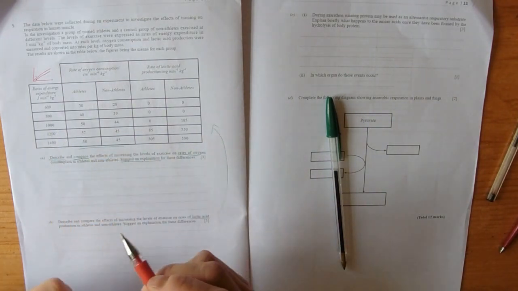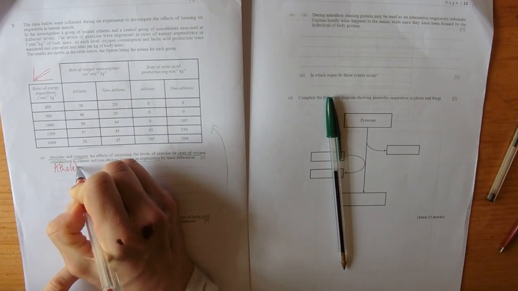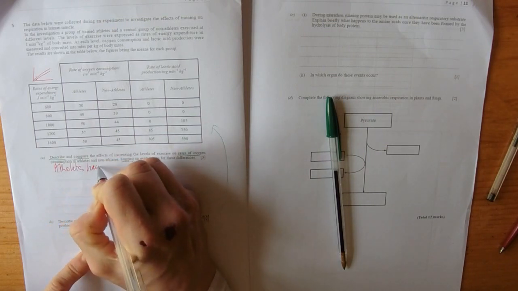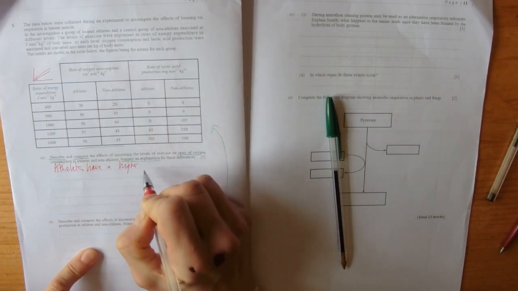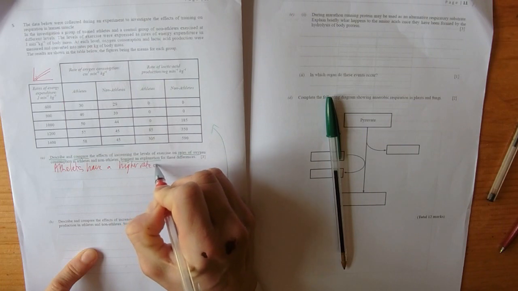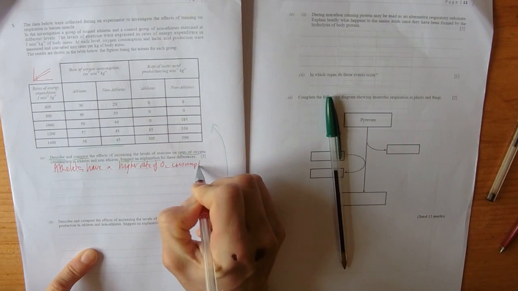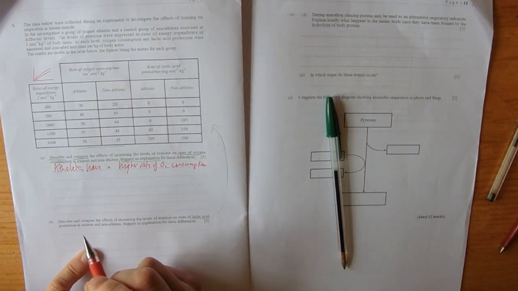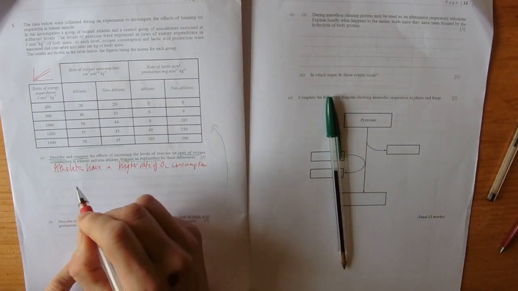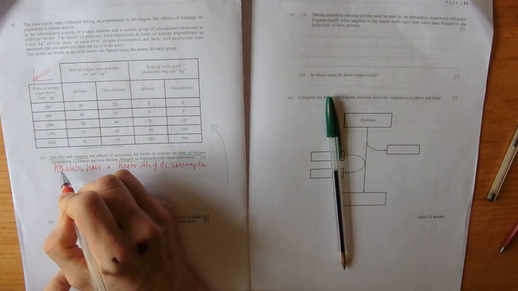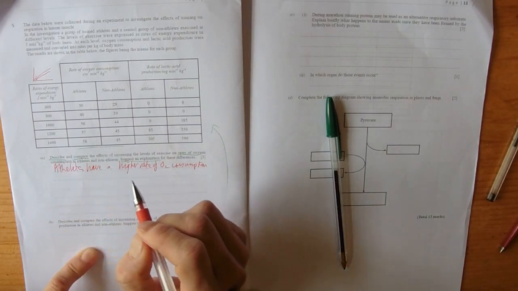So athletes have a higher rate of oxygen consumption, and we're saying it exactly like it's written there. And that's at all levels.